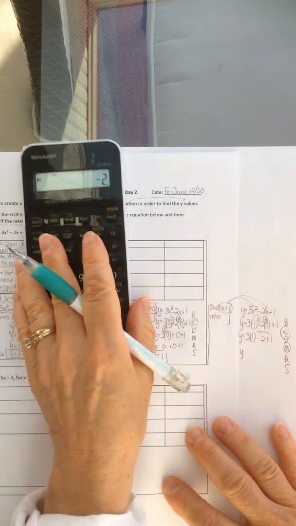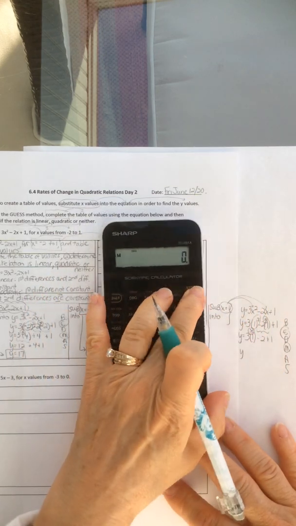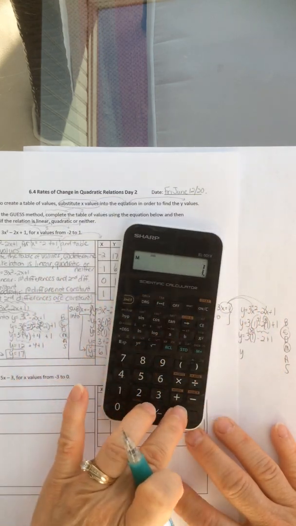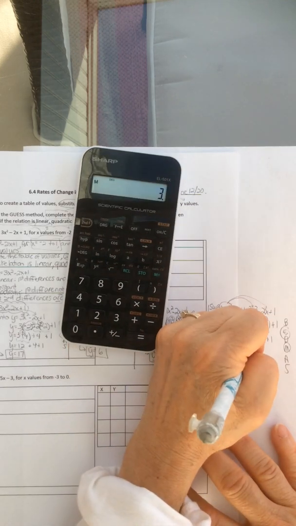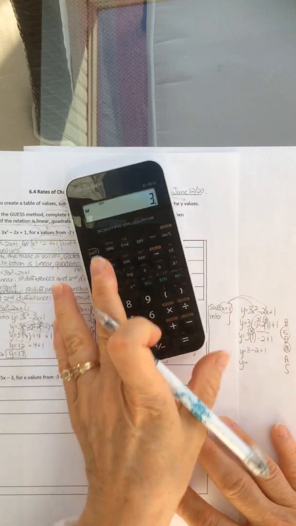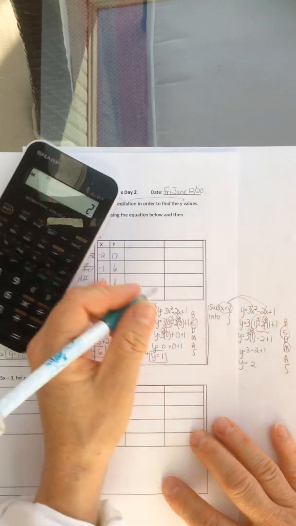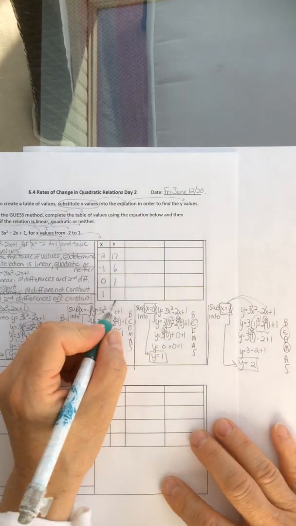I still have this multiplication here because it's bracket. 3 times 1 is equal to 3, minus 2 plus 1. So I have 3 minus 2 plus 1, which is 2. So when x is 1, y is 2.